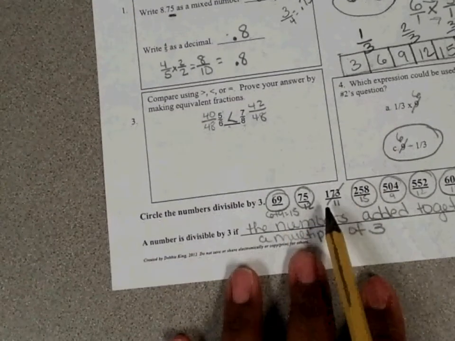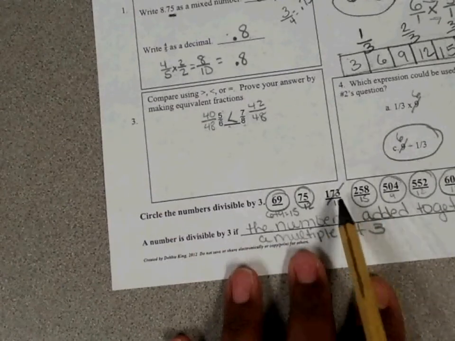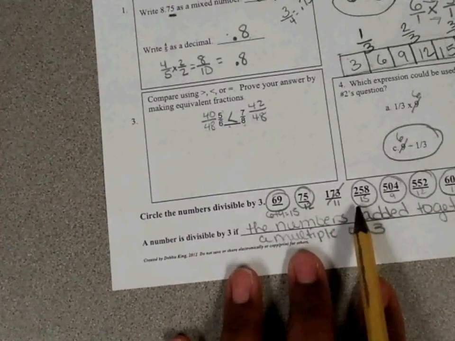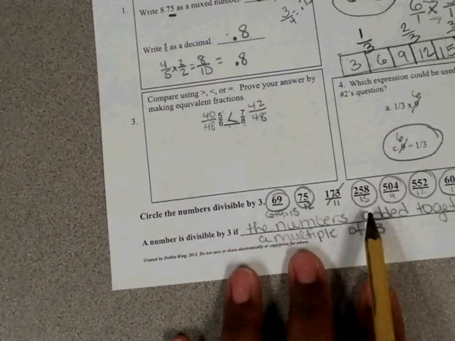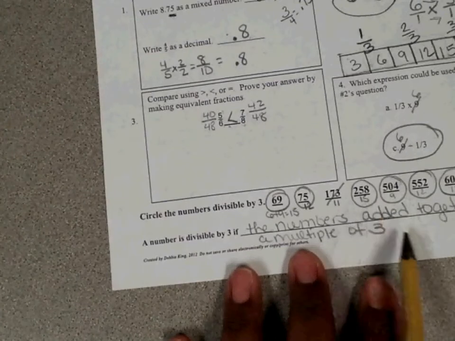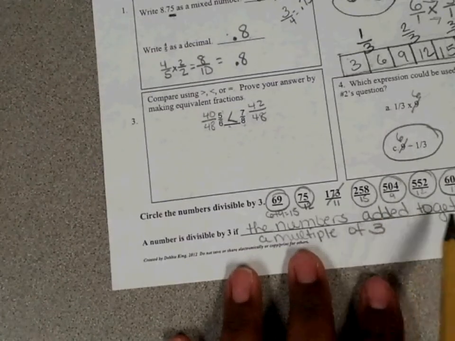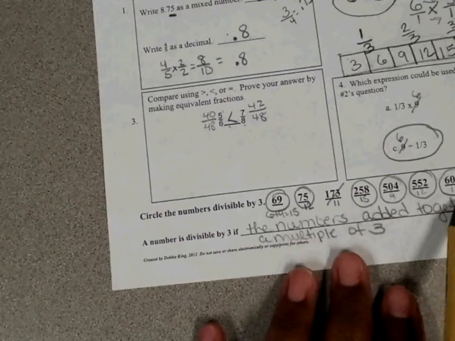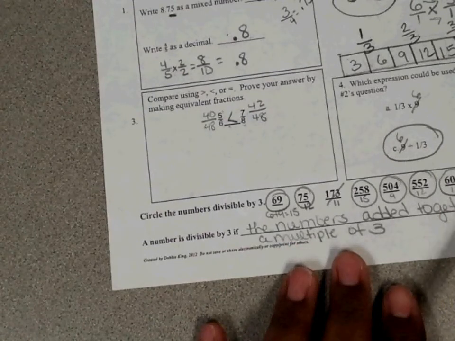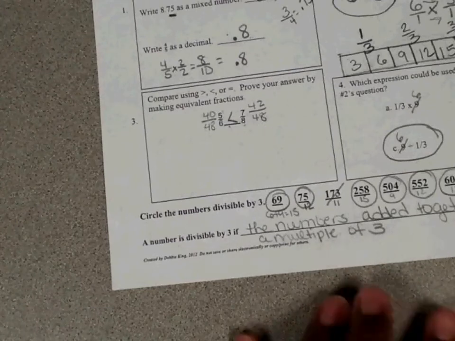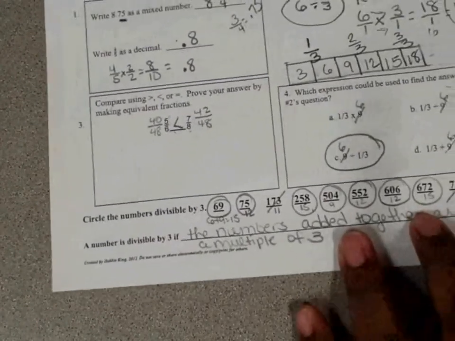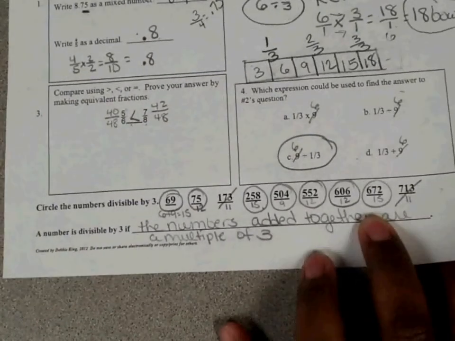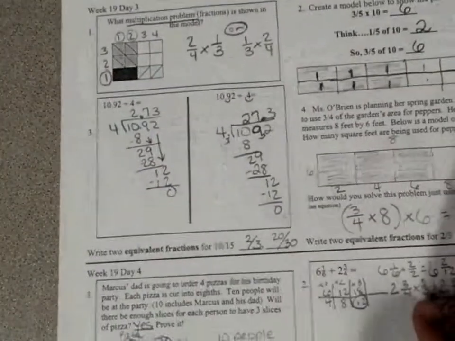6 plus 9 is 15, so that's divisible. 7 plus 5 is 12. 7, 1, and 3 are 11, so not divisible. 5, 15, 2, 5, and 8 is 15. 5 and 4 is 9, so that's divisible. 5 plus 5 plus 2 is 12. 6 plus 6 is 12. 6, 7, and 2 is 15, and 7, 1, and 3 are 11. Okay? So you can see all of those. Sorry that I didn't have that in the screen.